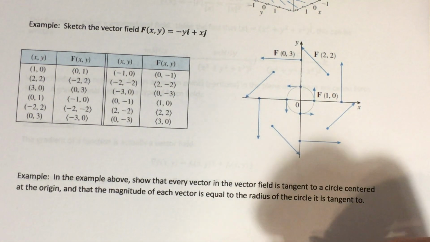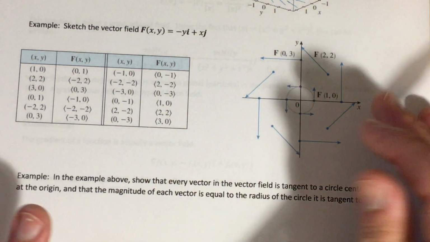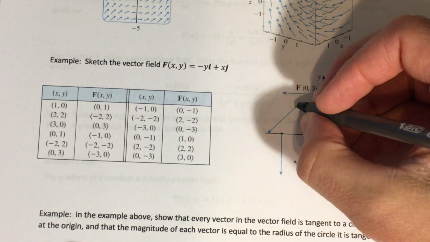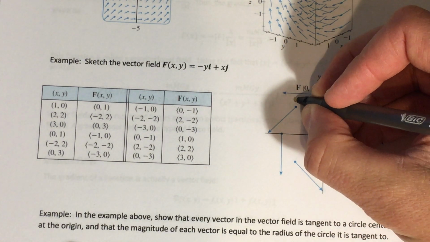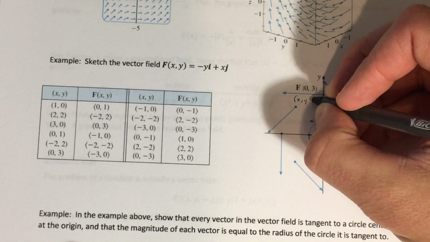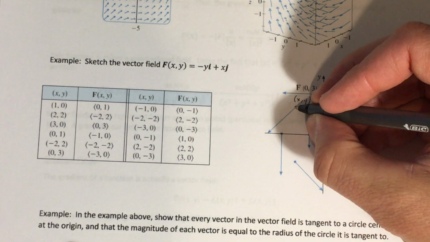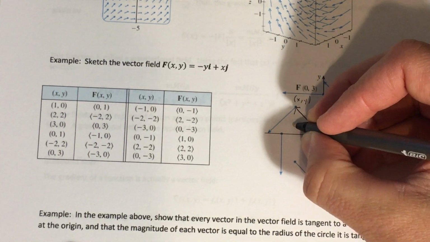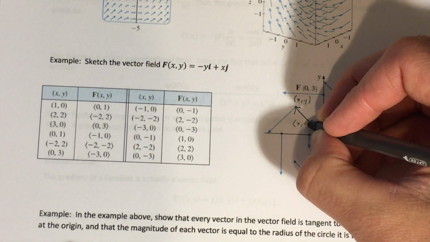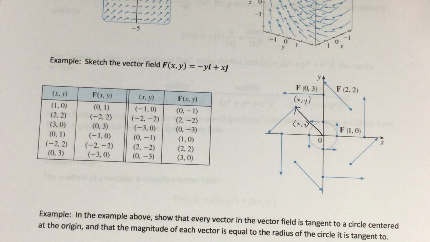Well, if I take just some arbitrary vector here, and let's just say that this point is the point (x, y), then its position vector would have components x and y, right?